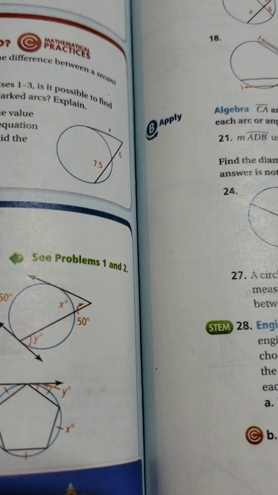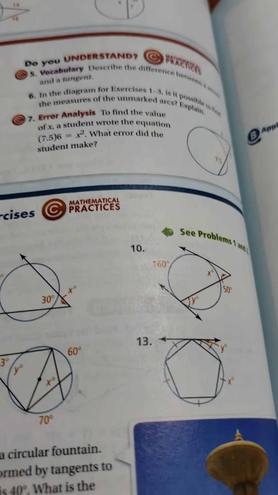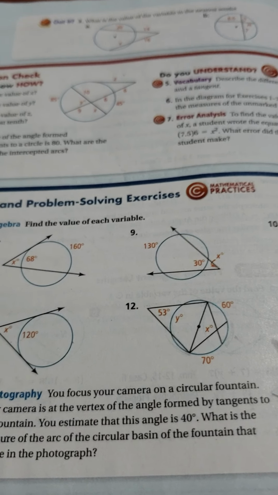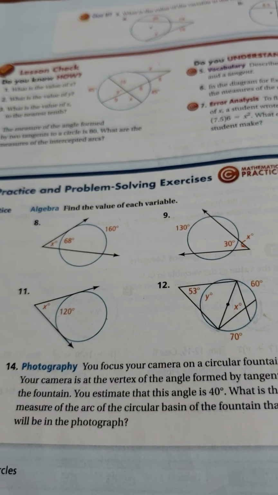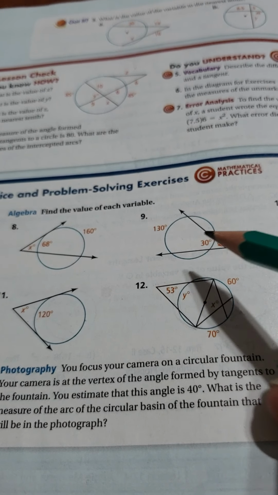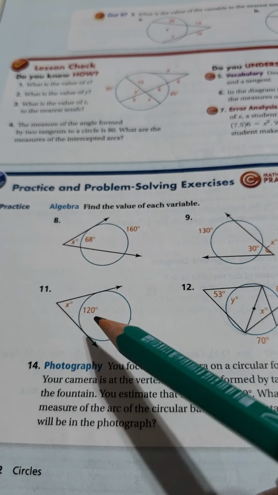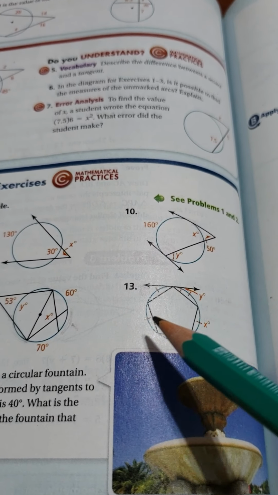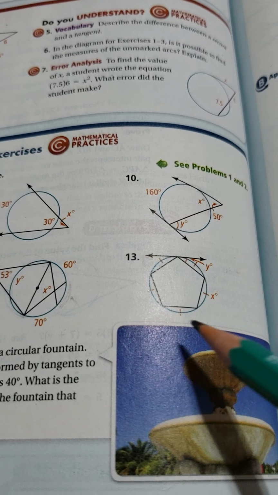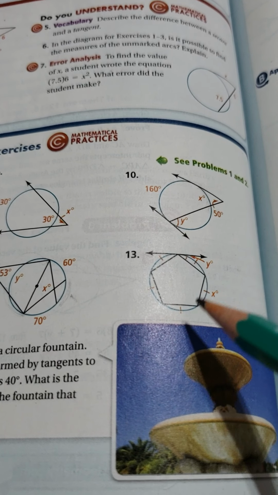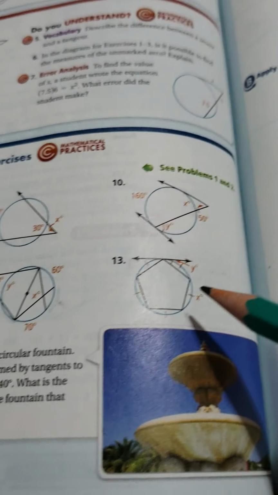Now, here we have some examples, but those are the exercises that you will solve as classwork. They will be number 9, 11, 13. Careful, this is a hexagon that is inside. I mean, you have to find the inside angle, but remember how to find it.